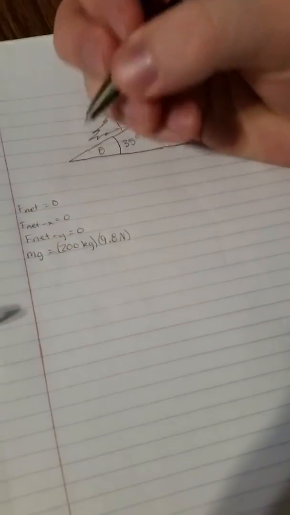We also know that mg would equal the weight of the block, which is 200 kilograms, times the acceleration of gravity, which is 9.8 newtons per kilogram. And we know that theta equals 35 degrees. So now we can do a free body diagram.